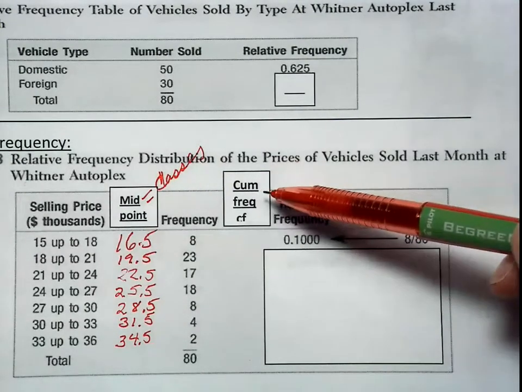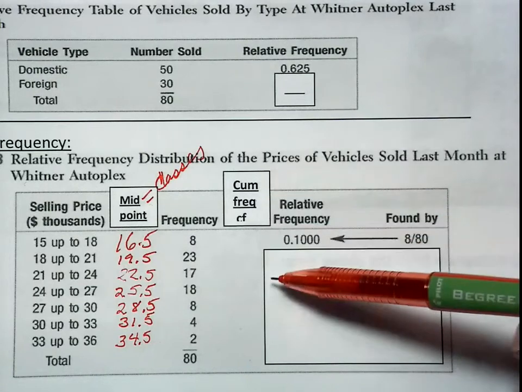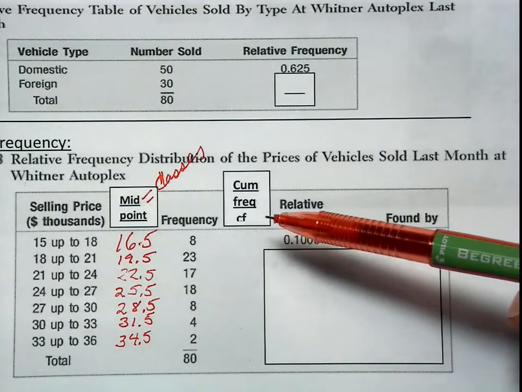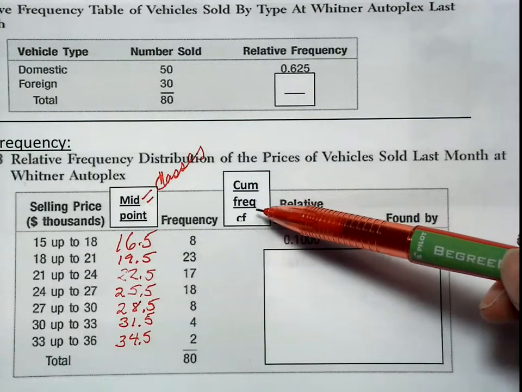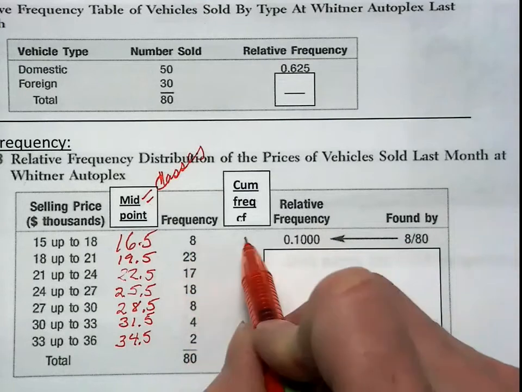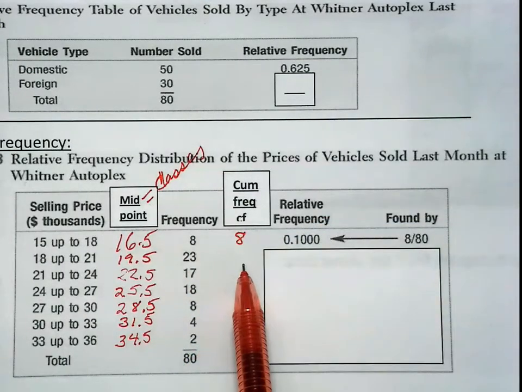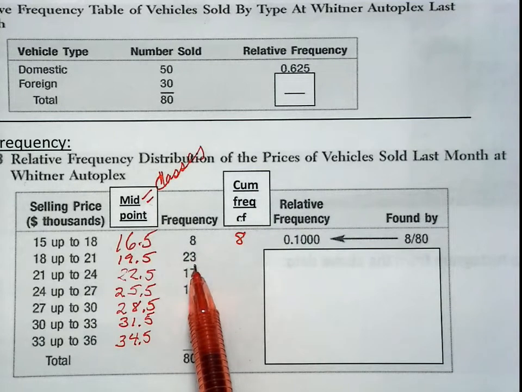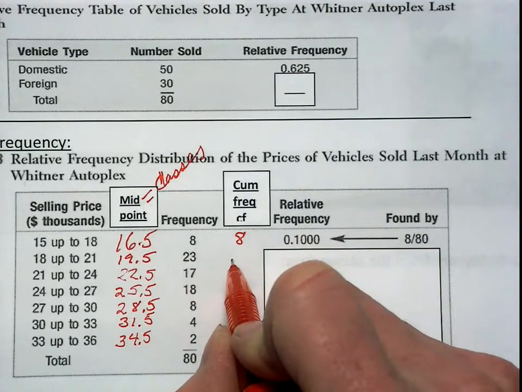Okay? The next calculation I'd like to go over is cumulative frequency. Again, this is reinforced both in the textbook and in my PowerPoint presentations, but I like to show students how to calculate it. You copy over the first frequency, 8. The next cumulative frequency is 8 plus 23, which is 31.